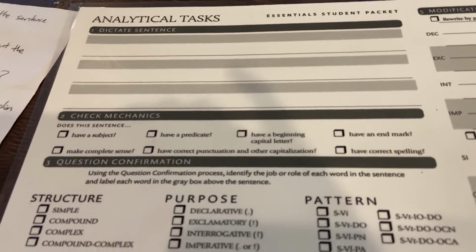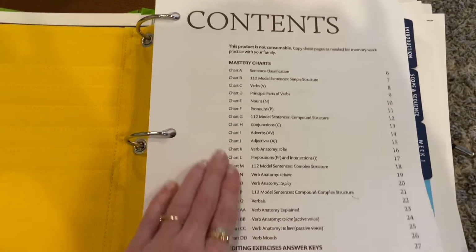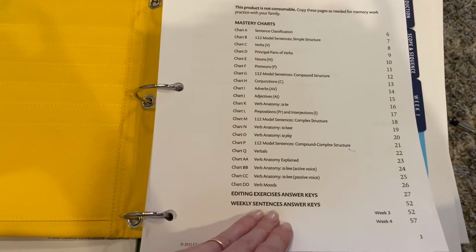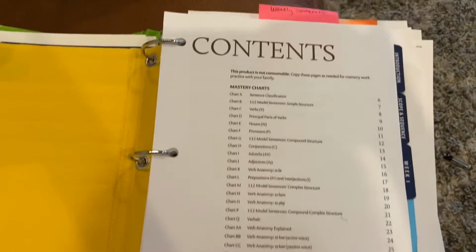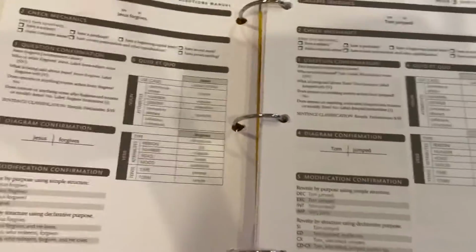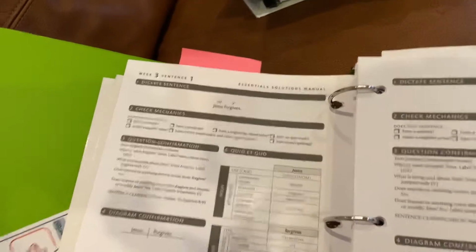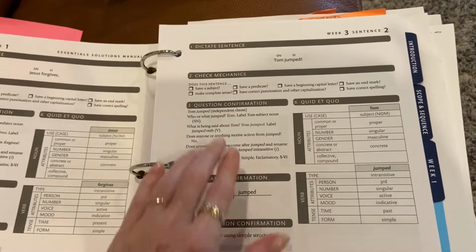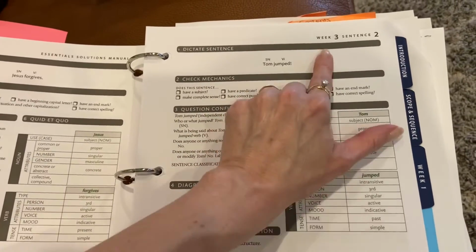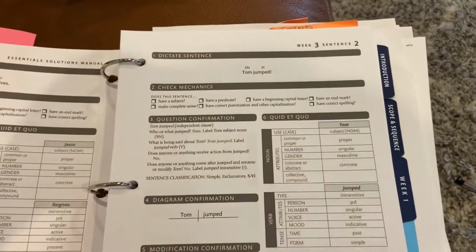What you need to have is your solutions manual. That's where all your answer keys, your filled in charts, your editing answers, your weekly sentence answer keys are, on page 52 of the solutions part of your guide. The first example we did in class was Jesus forgives. The next one, you should know, is only one sentence per day. We're on week 3, here's the second day. I'll just go ahead and do this one as an example for what we do.